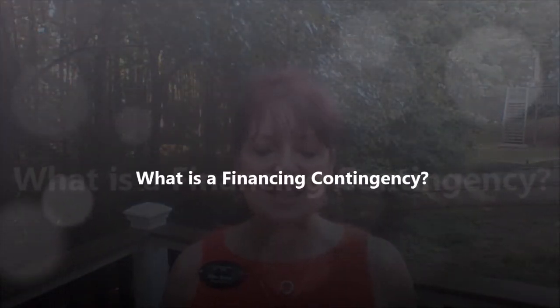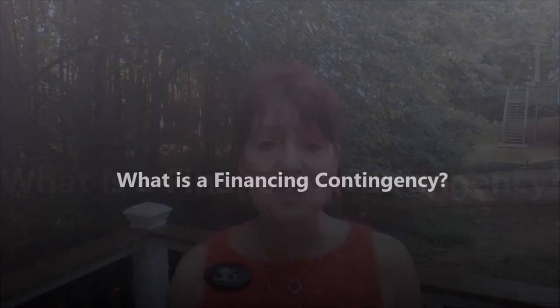So let me talk in general about a financing contingency versus an appraisal contingency. A financing contingency means that the seller grants the buyer a certain amount of time to convince a lender to lend them the money to purchase the house.